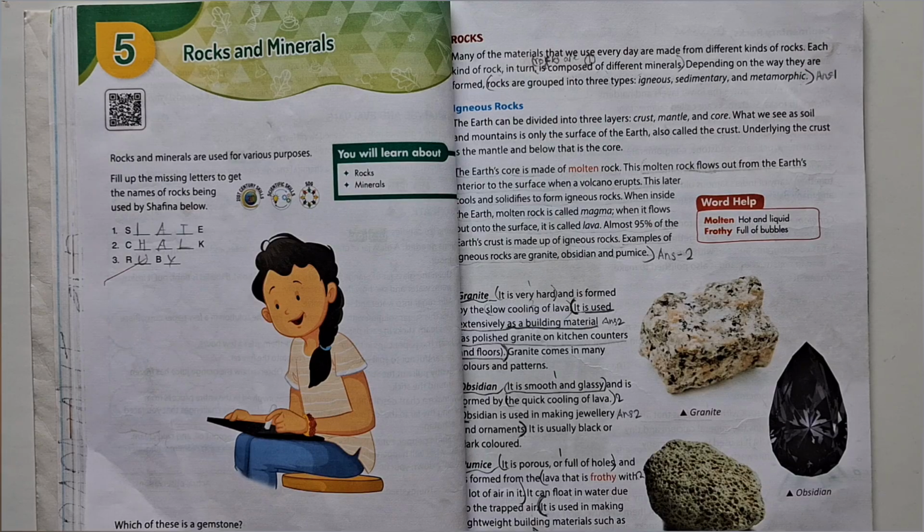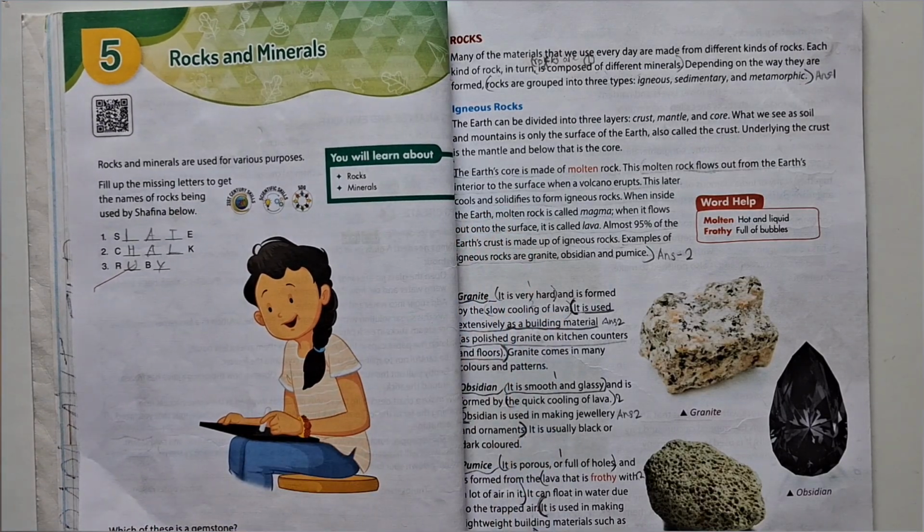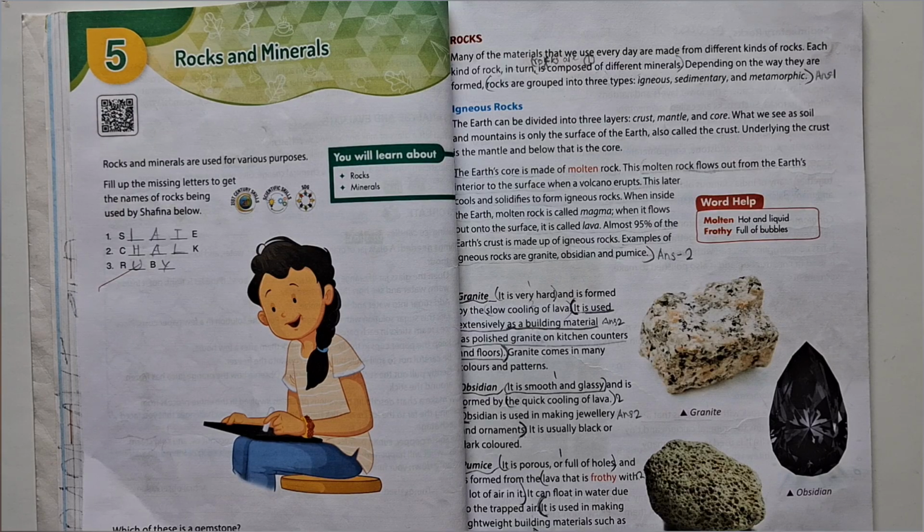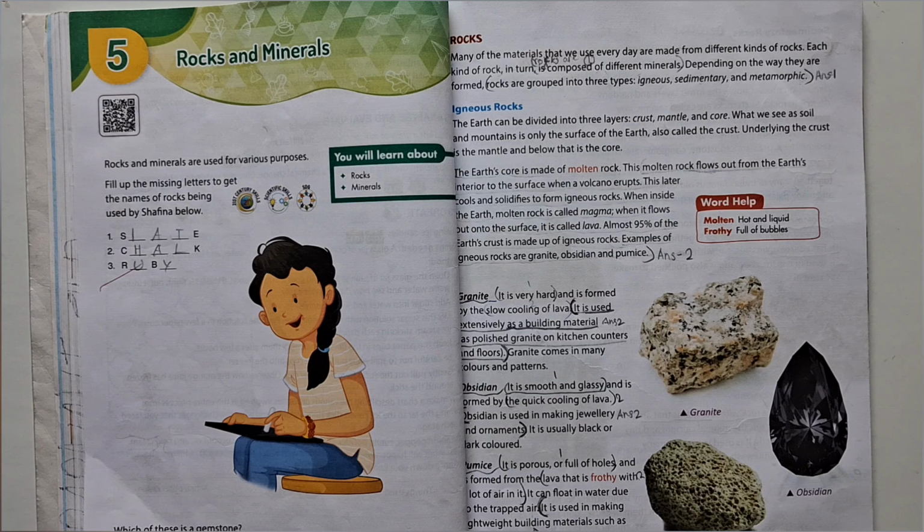Here in the textbook, there are a few fill-ups. Fill in the missing letters to get the names of rocks being used by Shafina below. Her name is Shafina. See, the first one: S dash dash dash E. S-L-A-T-E, slate. Second one: C dash dash dash K, C-H-A-L-K, chalk. And the third one: R dash B dash, R-U-B-Y, ruby.